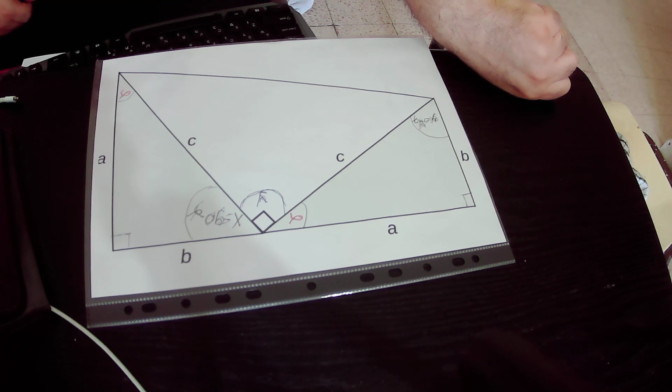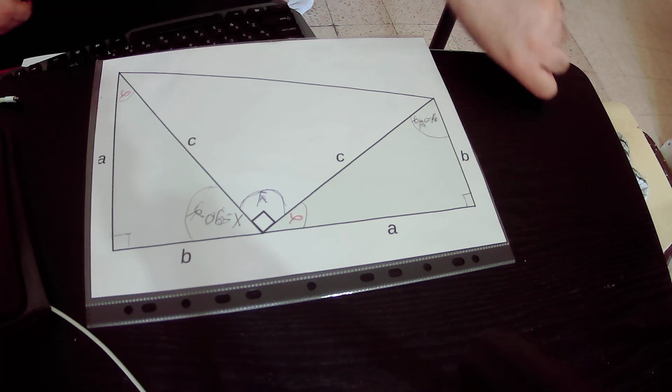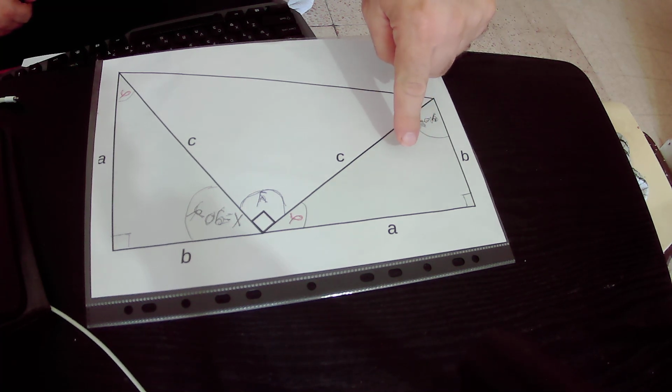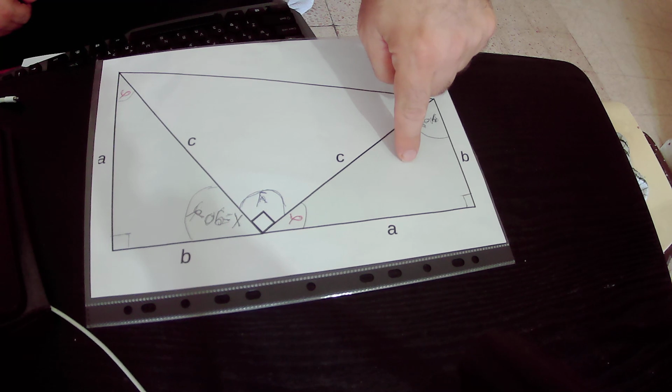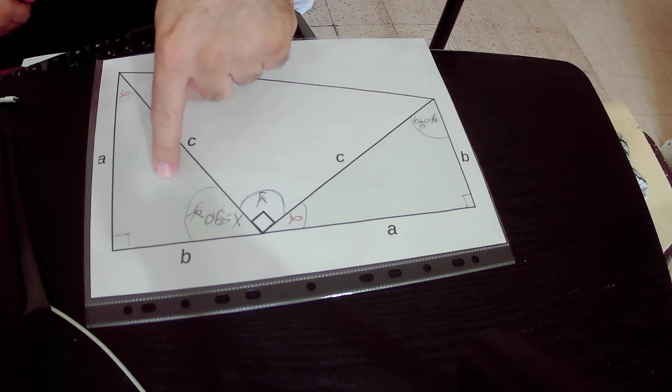we made a copy of this right angled triangle, and the copy of this triangle is here.